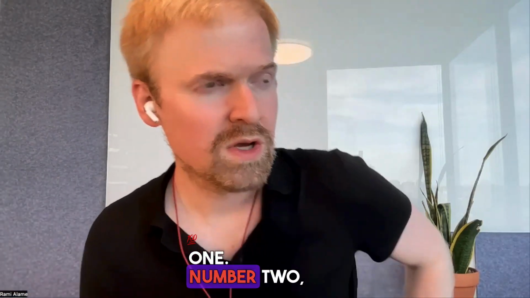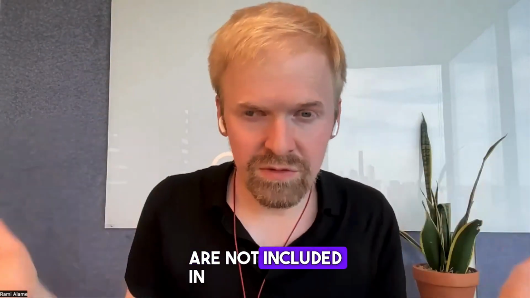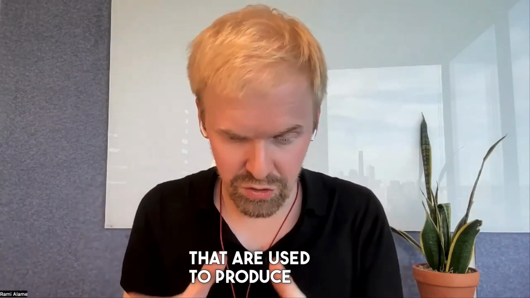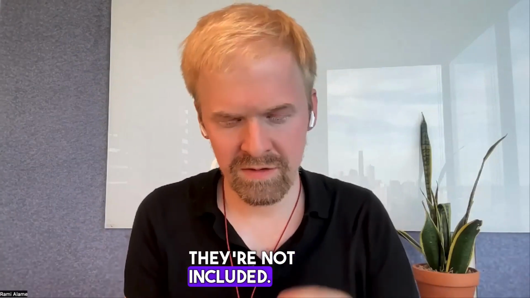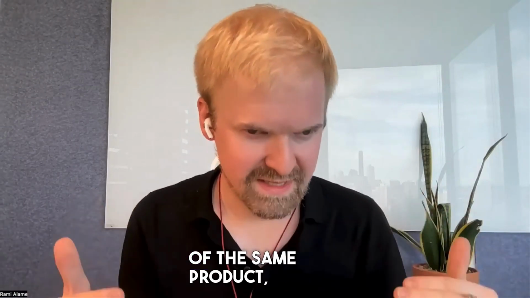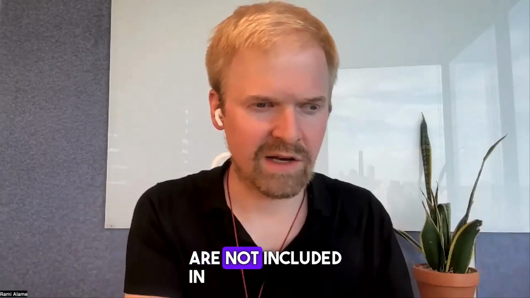That's number one. Number two, we have to account for things that are not included in GDP. Basically, you have to think of intermediate goods that are used to produce final goods. They're not included. Illegal activities are not included. Financial transactions are not included. Secondary sales, of the same product sold a second time, are not included. All of these are not included in GDP.